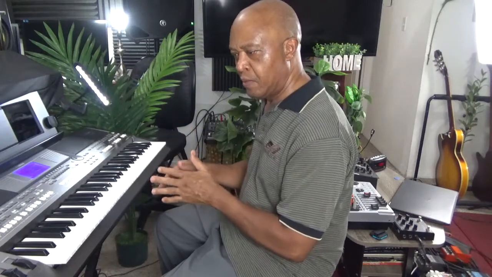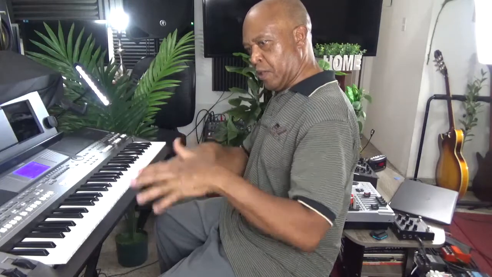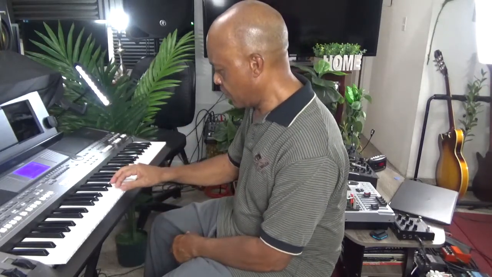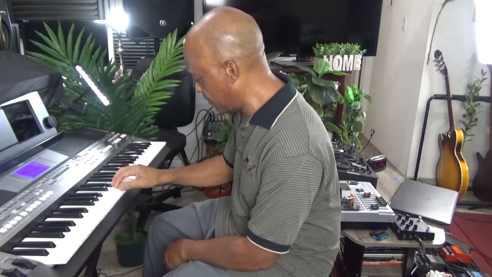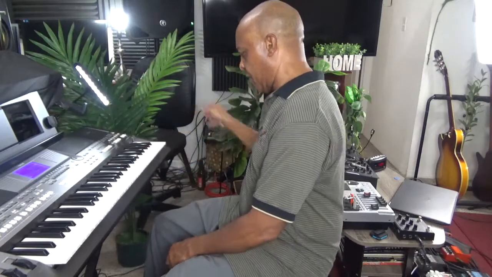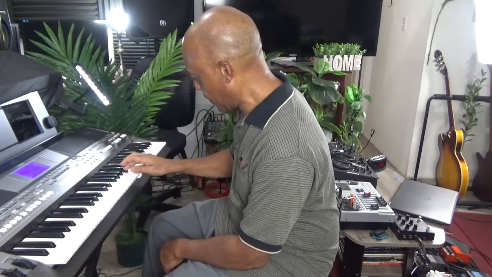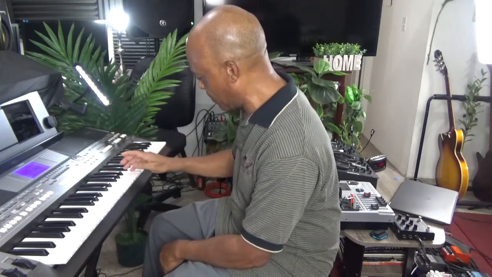In classical music, for example, I think you play the melodic minor scale ascending, and descending you play the natural minor scale.